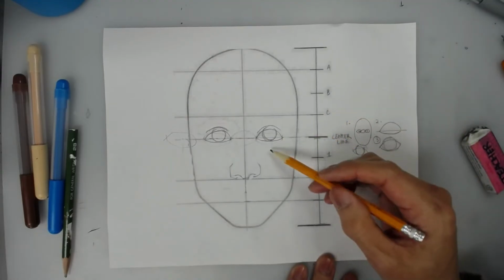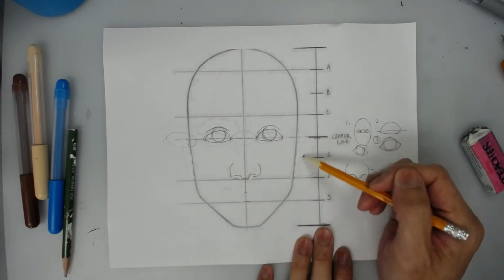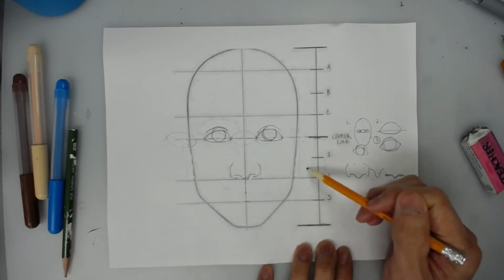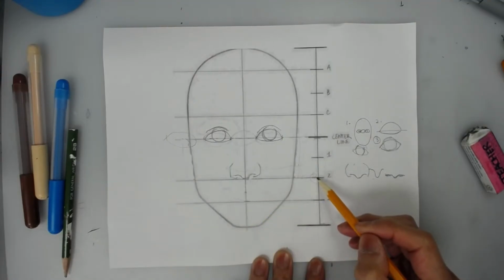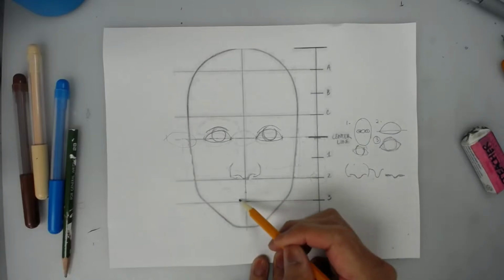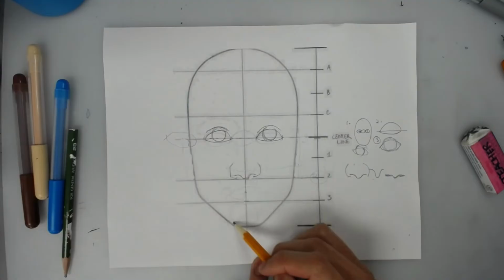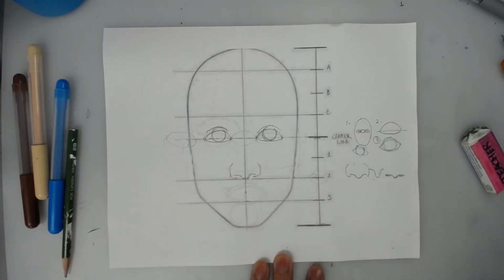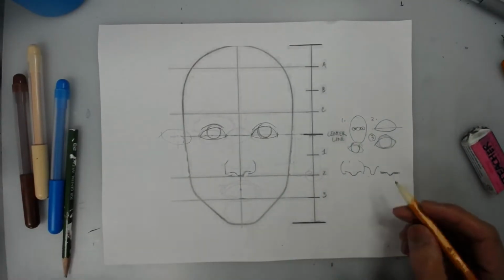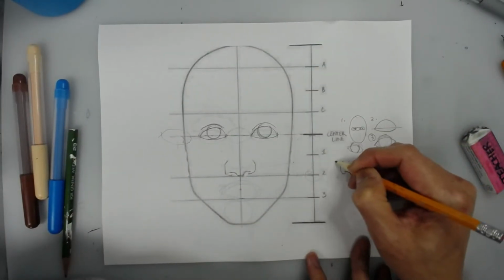Alright, so that's the rule for the nose, where the nose should be, in between the eye line and the chin line. Now, the mouth should be in between the nose line and the chin line, somewhere here. This whole thing should be like the chin, and the mouth fits here somewhere. The rule for mouth.